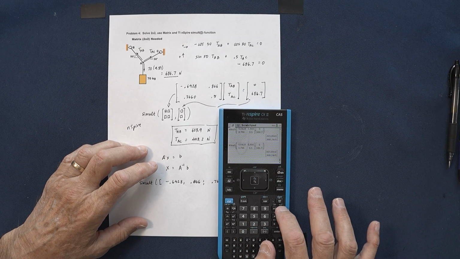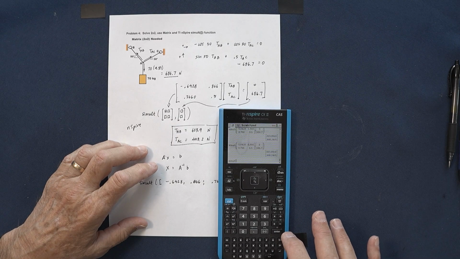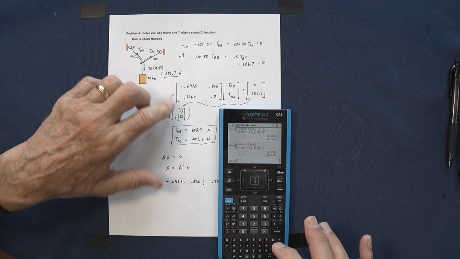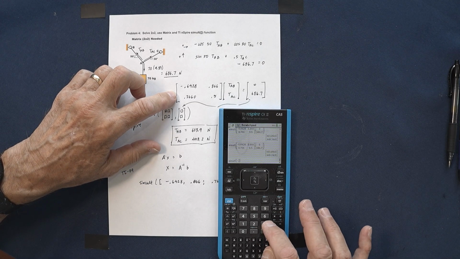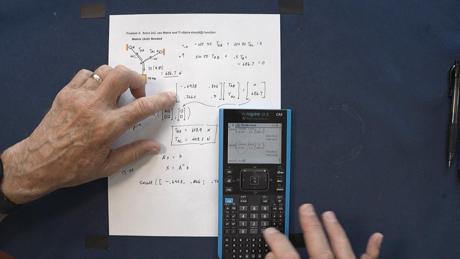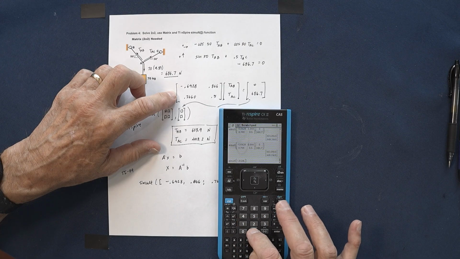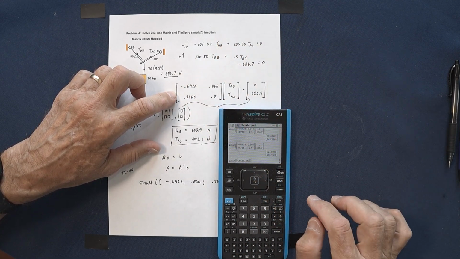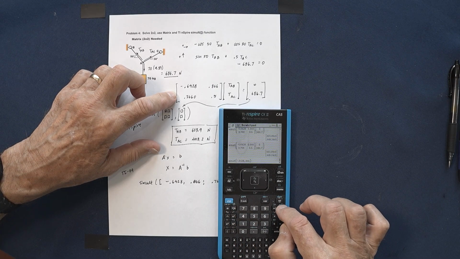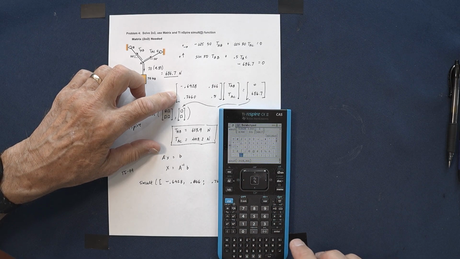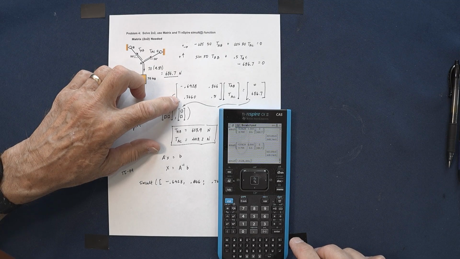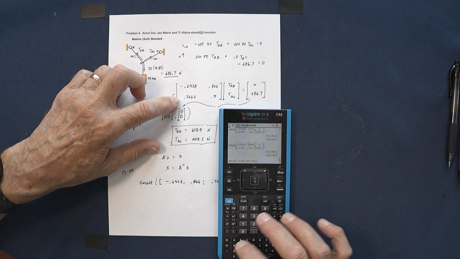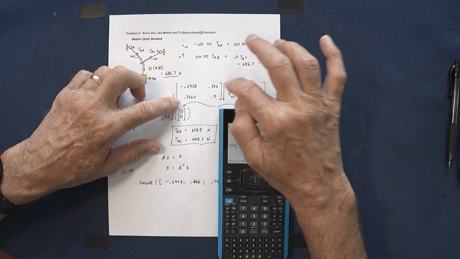turn this on, catalog, simult, and then we're going to go square brackets, and then we're going to go negative 0.6428, comma, 0.866. We need a semicolon to signify the end of the first row. So we go control symbol, and semicolon is selected, enter. Then 0.766, comma, 0.5. And that's this guy.